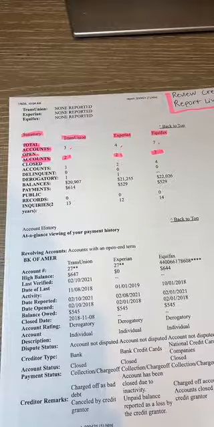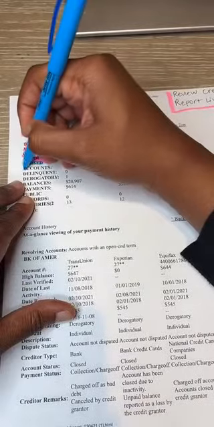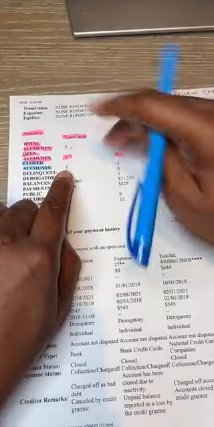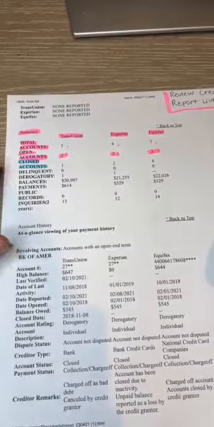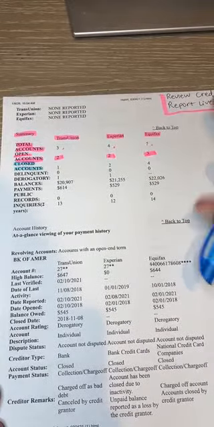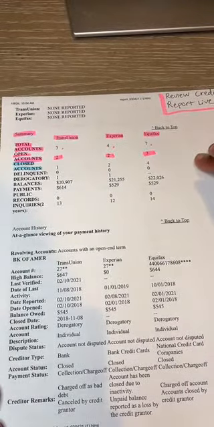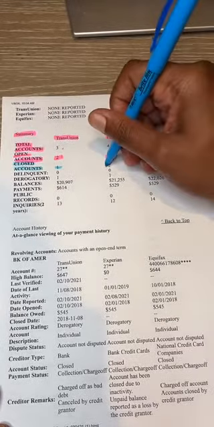Okay. Let's look at closed accounts. Closed accounts, they tell you the summary. This is a view of every, we are reviewing a live credit report here, printed out. This is what every creditor sees for everything that you've ever put in your name. So for the closed accounts, we have 1 listed on TransUnion.